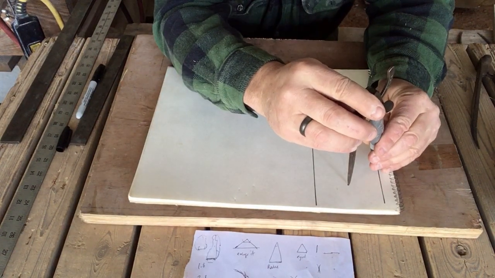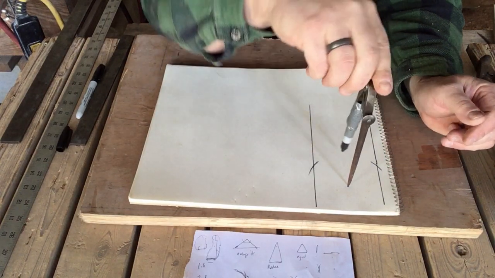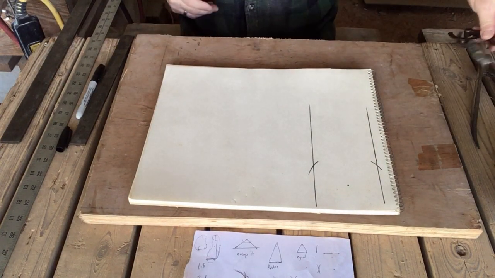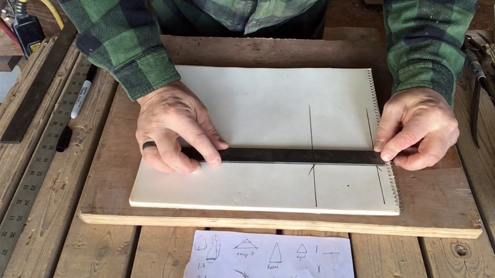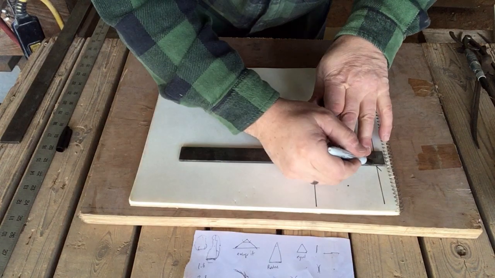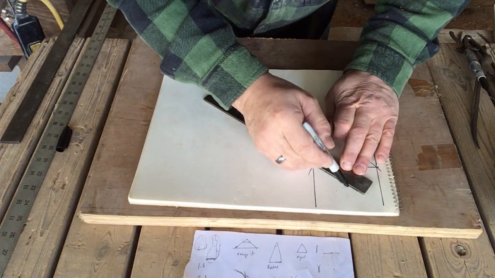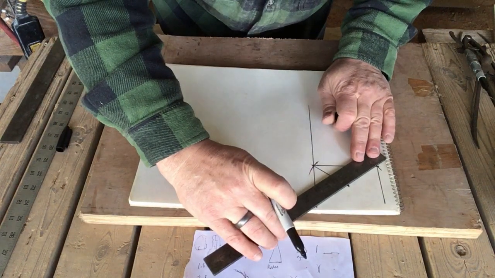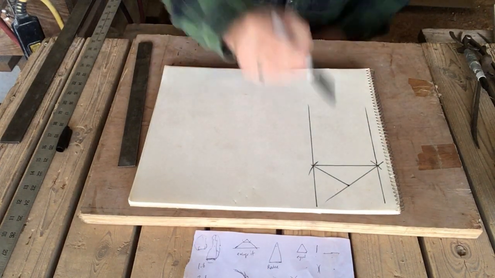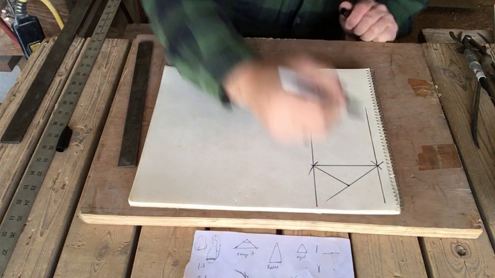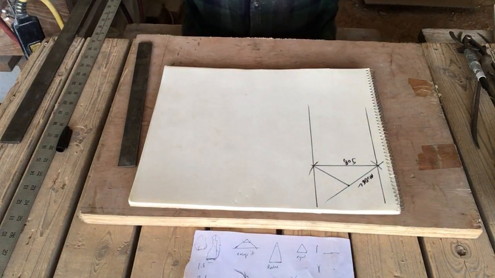So we start at our center point, and we mark a line, and we mark a line. Now we take our Sharpie. There's our base. There's one side. There's the other side. We've got a triangle. Model, job.